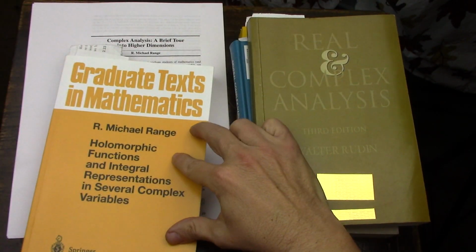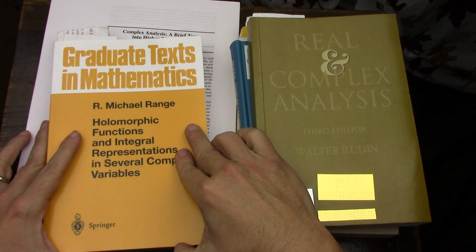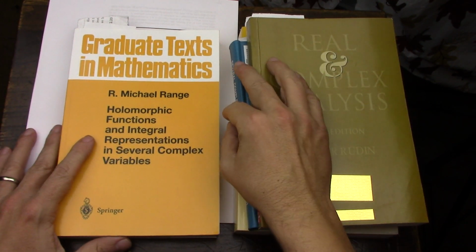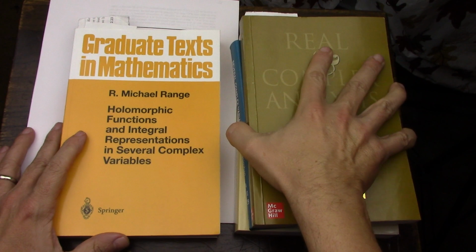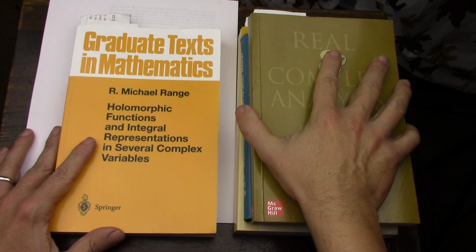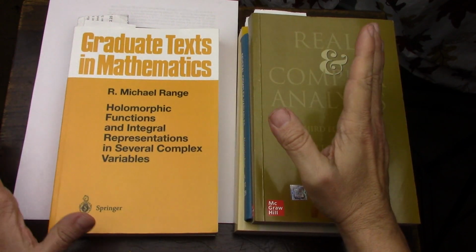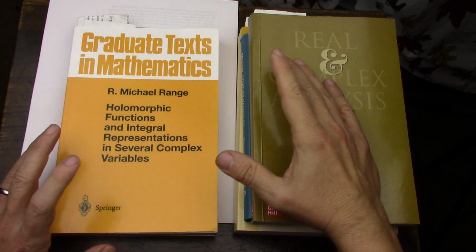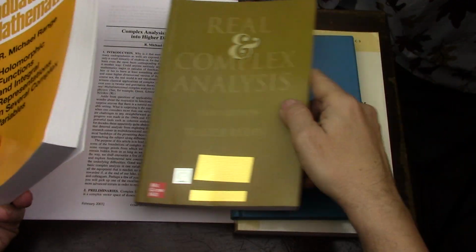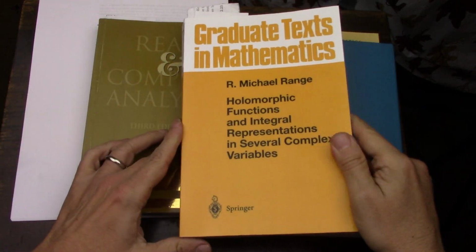Then I got me this book, which is really my first GTM, my first graduate text in mathematics that I buy. I'm not going to start collecting these yet in force, as they say in French, because I've got so much undergraduate material to cover that it's kind of pointless, except just to have something on a shelf. But either way, I got this great book from Michael Range.